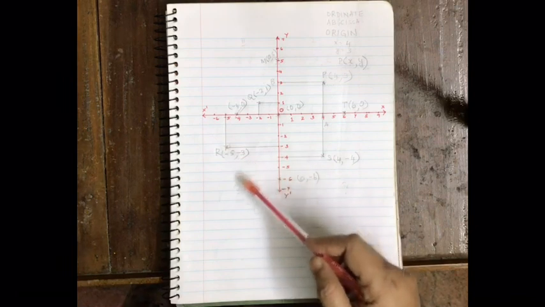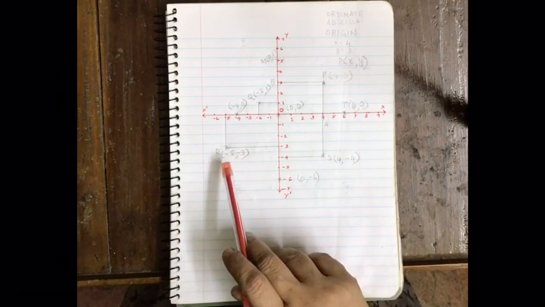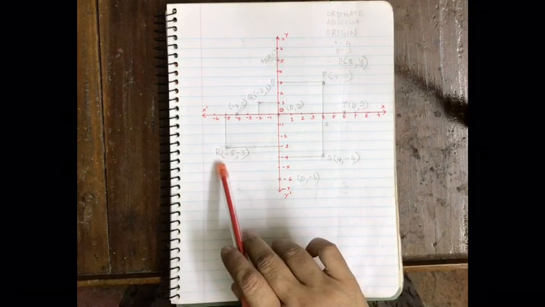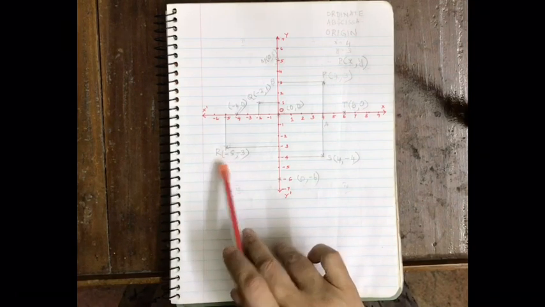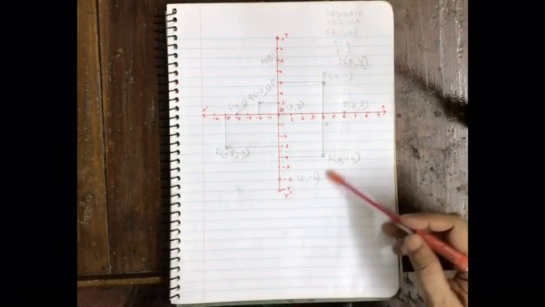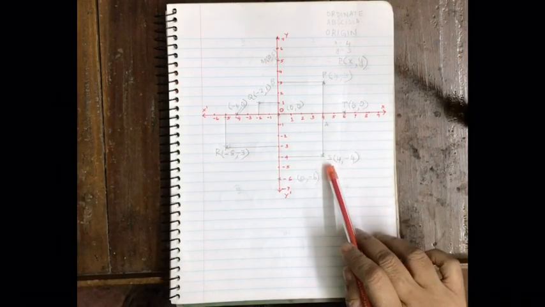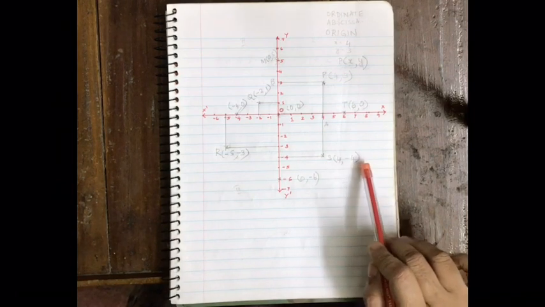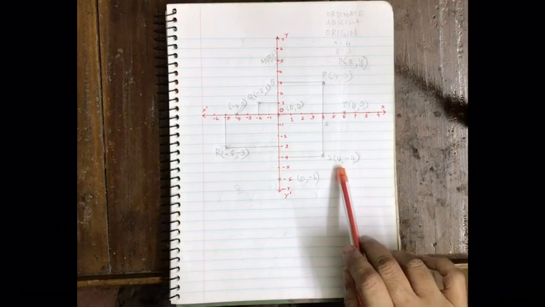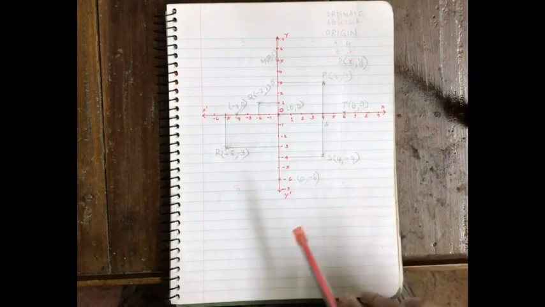Now come to the third quadrant. Now in the third quadrant you see (-5, -3). So here what are you observing? Both abscissa and the ordinate are negative. Now coming to the fourth quadrant. See here the point S, (4, -4). So what do you observe here? The abscissa is positive, ordinate is negative.